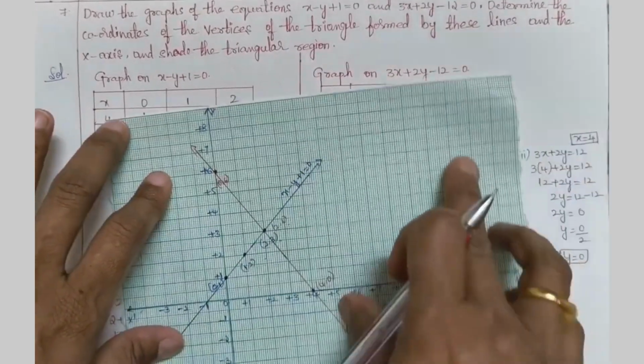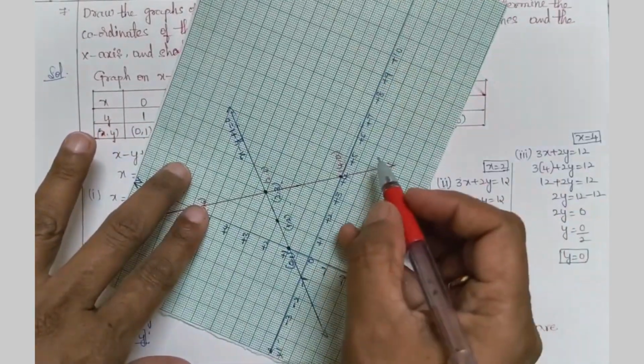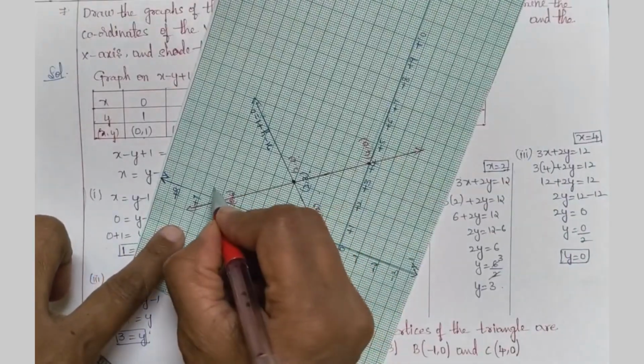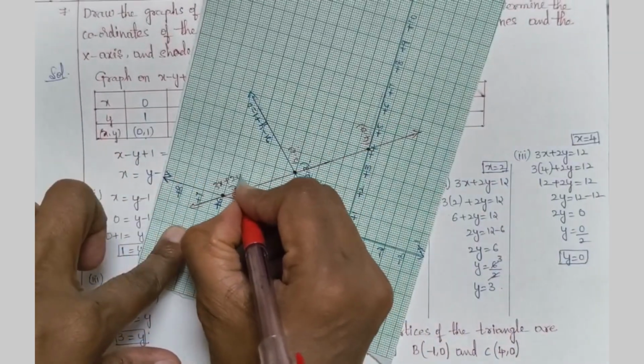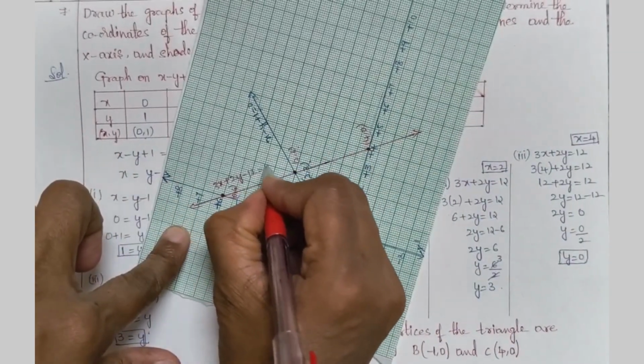Name, what is there? 3x plus 2y minus 12 is equal to 0. Anywhere you can write it. I am writing here. See, 3x plus what is there? 2y. 3x plus 2y minus 12 is equal to 0.